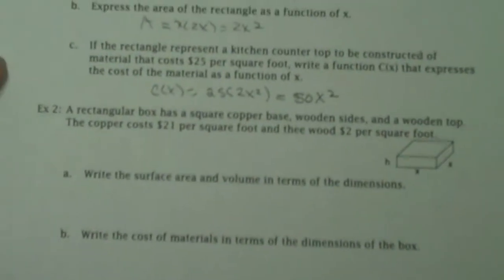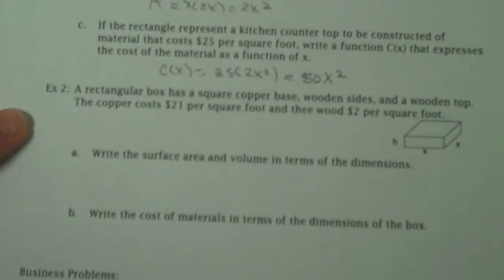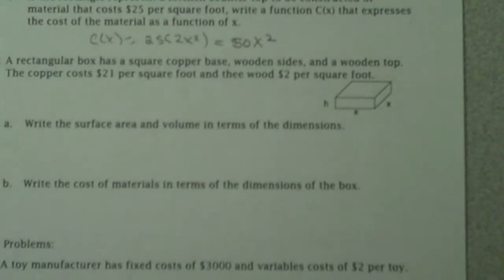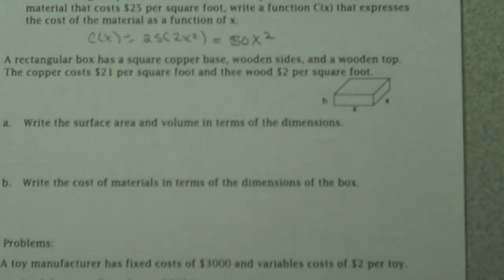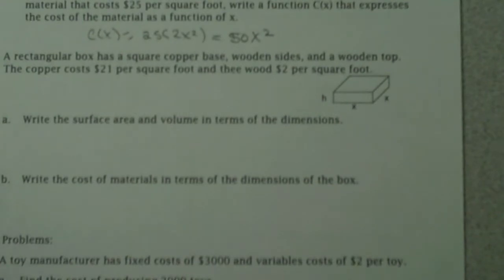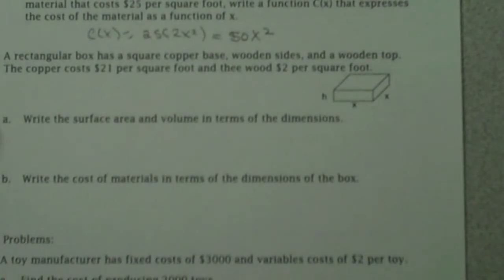Example number 2, we could go 3 dimensions now, and we could have a box where we know that there's a square base that's made of copper, there's wooden sides, and a wooden top. If the copper is $25 a square foot and the wood is $2 a square foot, we could figure out a way to express the cost of those materials to make the box. But first we want to know, how do we express surface area? How do we express volume?